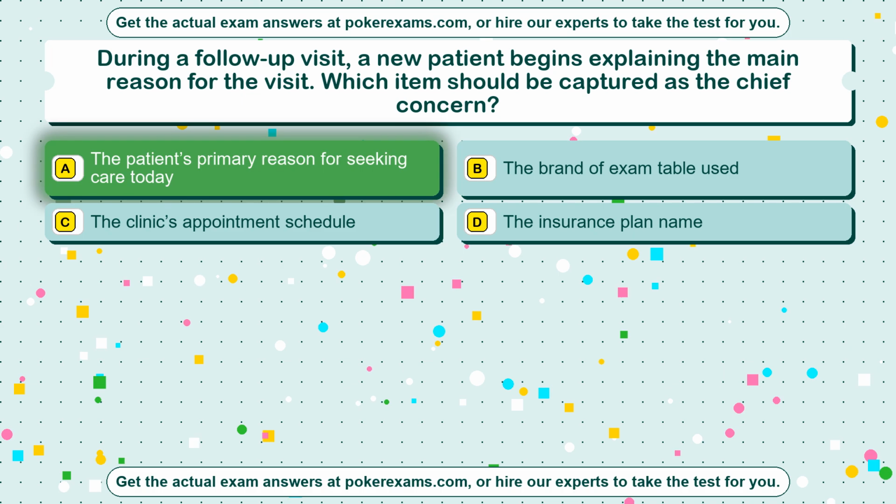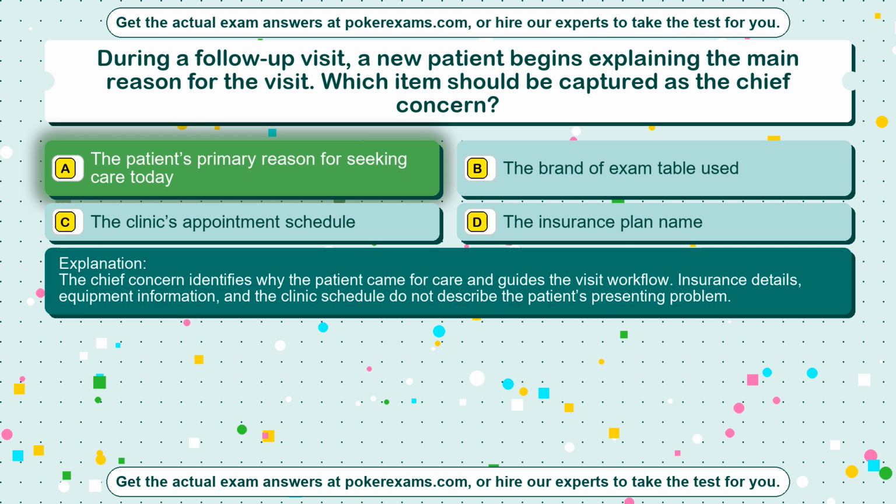The correct answer is option A. The patient's primary reason for seeking care today. The chief concern identifies why the patient came for care and guides the visit workflow. Insurance details, equipment information, and the clinic schedule do not describe the patient's presenting problem.